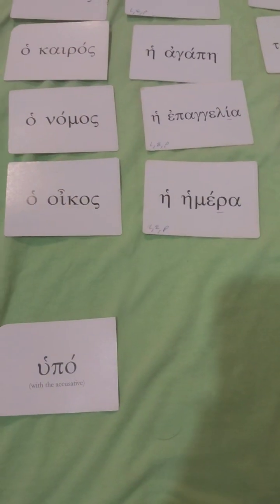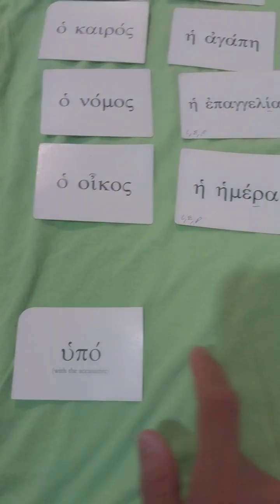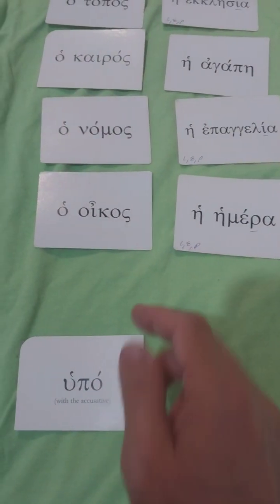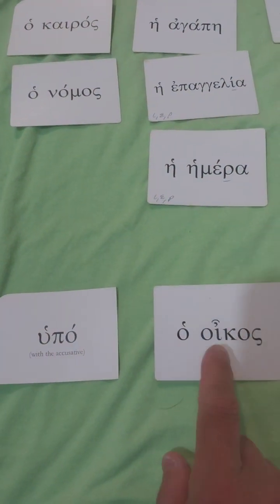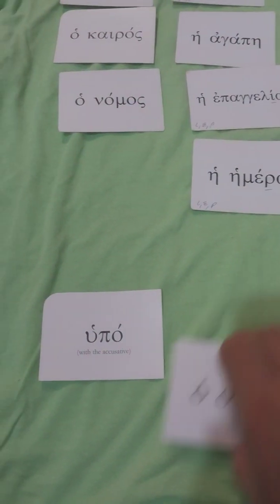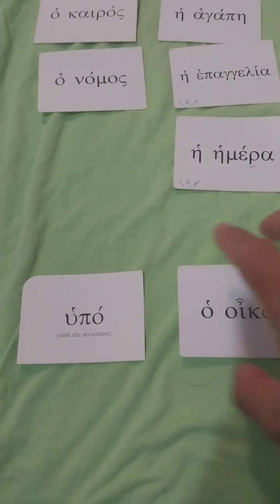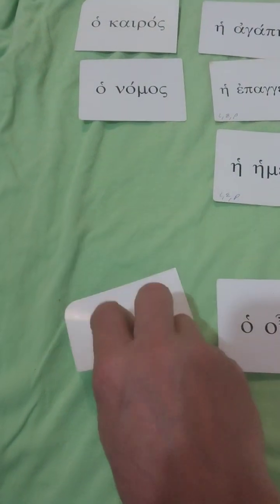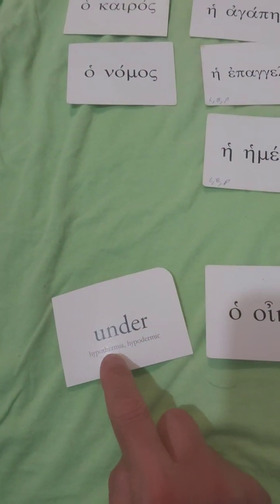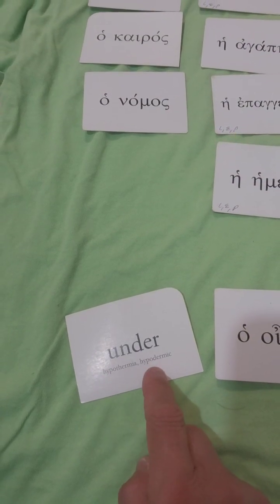So let's look at accusative first. If we say hupo with the accusative, let's take a second declension masculine. So it's going to be hupo ton oikon, meaning something would be underneath the house. That's basically what we're saying. So hupo is like under, right? Let's get a few English words to help us remember. That's where hypo comes from.